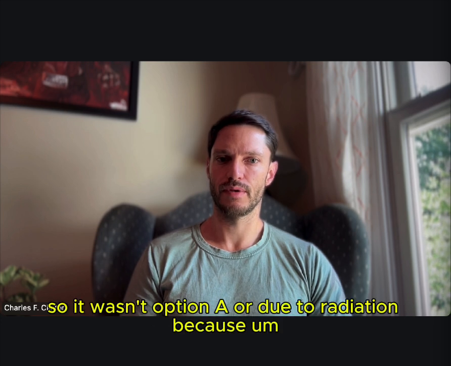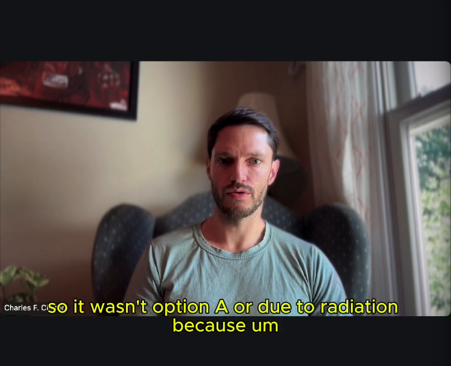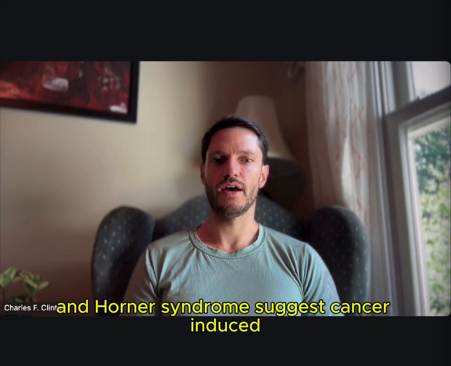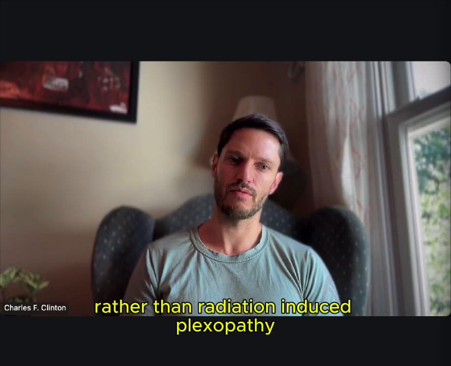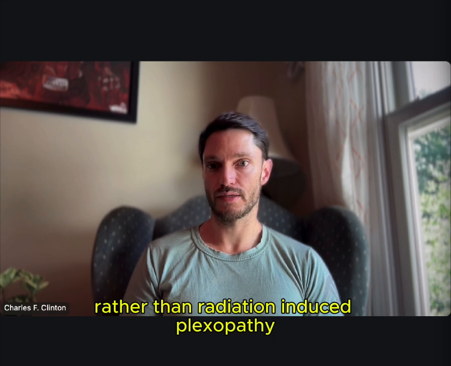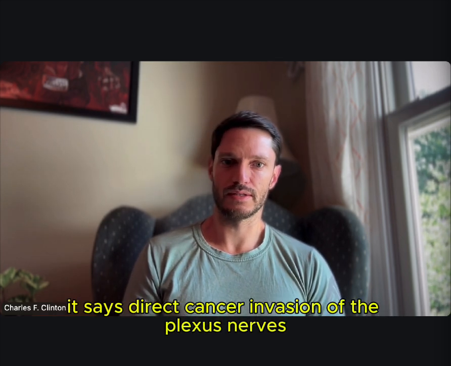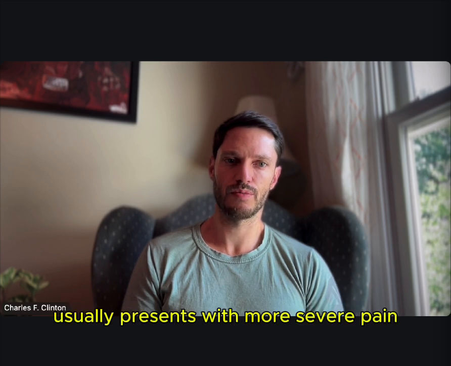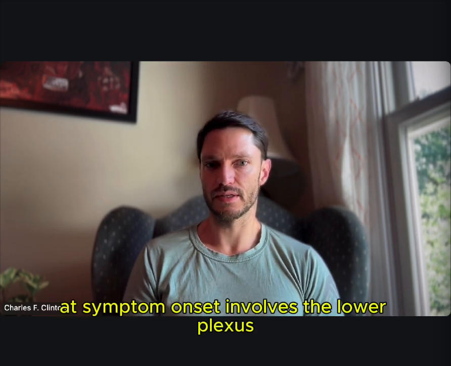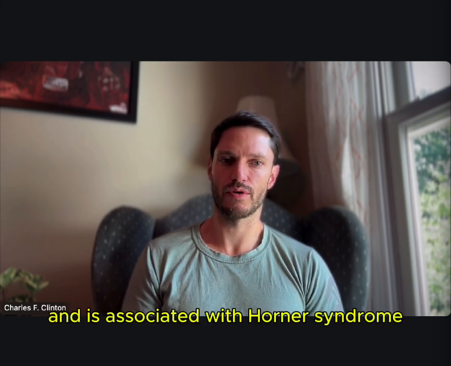So why wasn't it option A, due to radiation? Because the patient's lower plexus pain and Horner syndrome suggest cancer-induced rather than radiation-induced plexopathy. That's just something we have to learn. Direct cancer invasion of the plexus nerves usually presents with more severe pain at symptom onset, involves the lower plexus, and is associated with Horner syndrome.